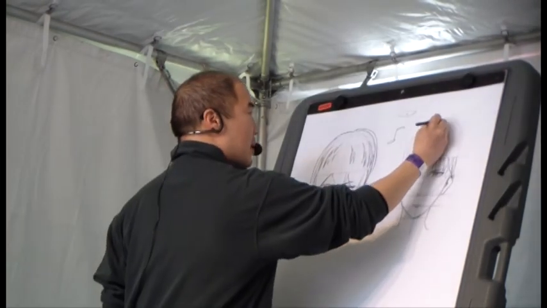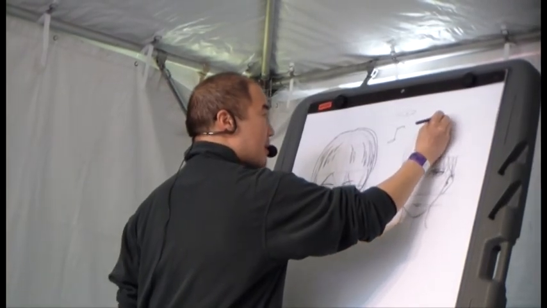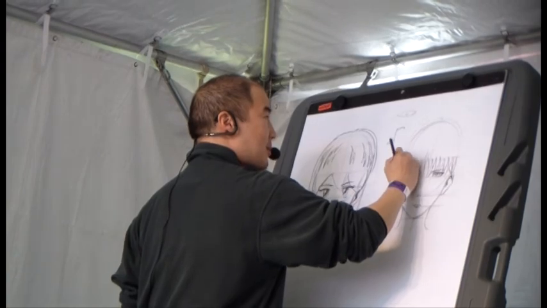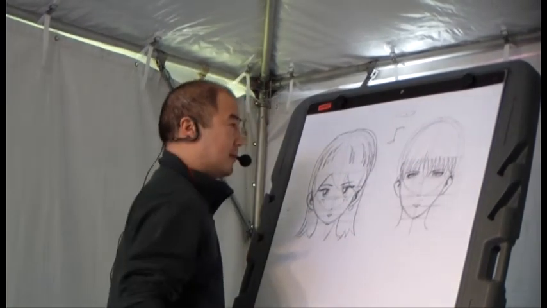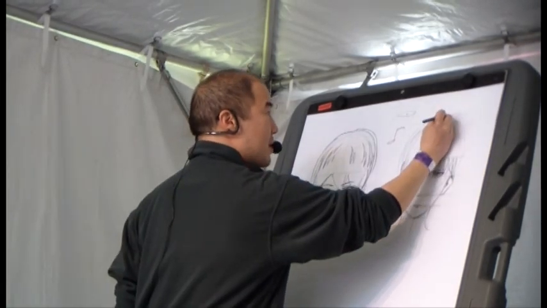Okay. Start from the top of the head, a little bit higher. I'm going to establish my buffer zone like that. Starting from the top.